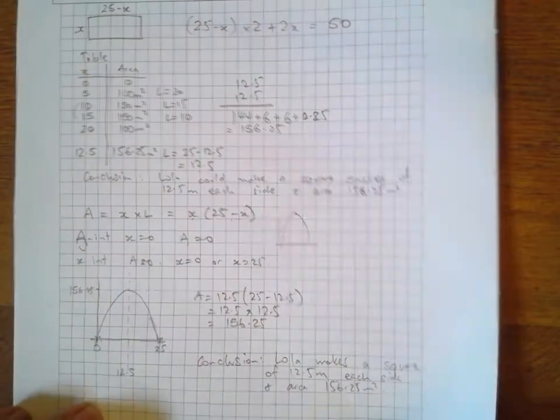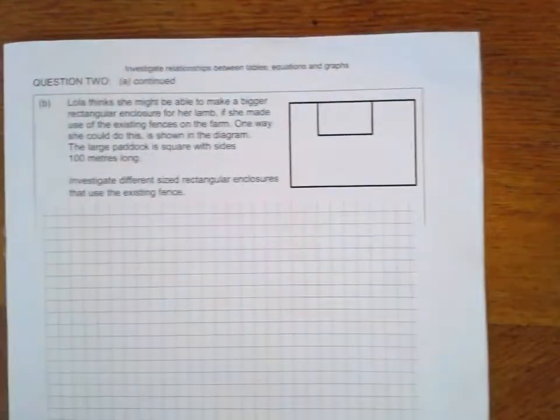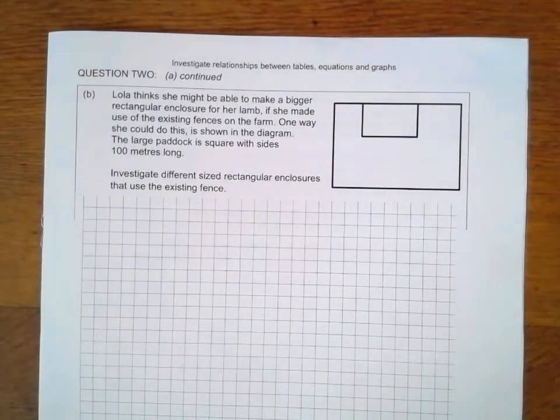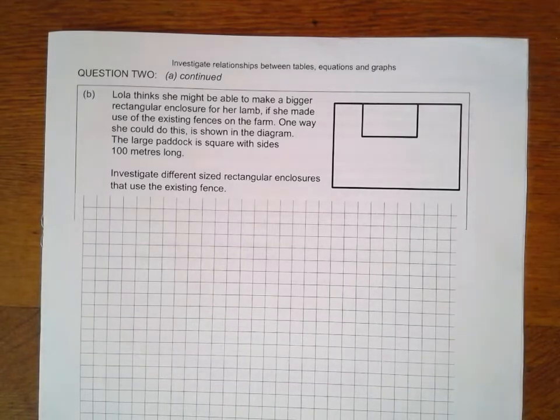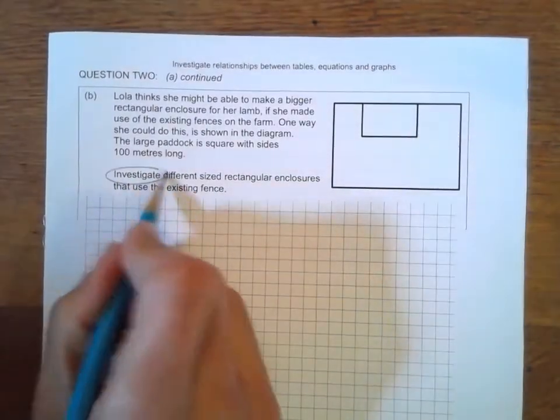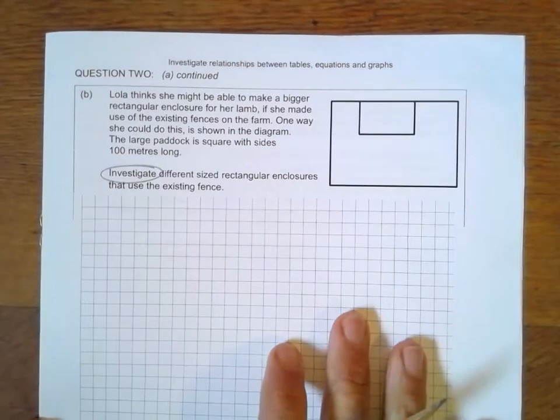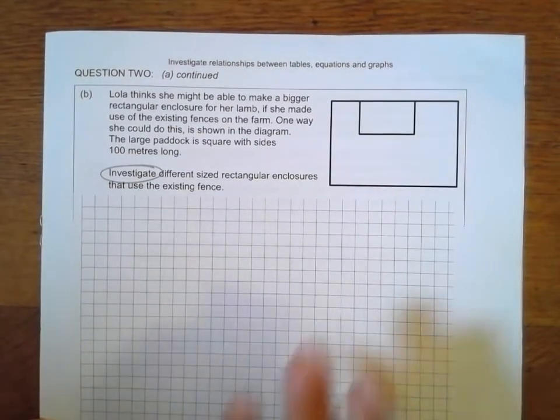Okay, let's continue with part B. In part B, Lola thinks she might be able to make a bigger rectangular enclosure for her lamb if she made use of the existing fences on the farm. One way she could do this is shown in the diagram. The large paddock is square with sides 100 meters long. Investigate different sized rectangular enclosures that use the existing fence. So again, we're asked to investigate, so we want to try different possibilities and make a conclusion from that.